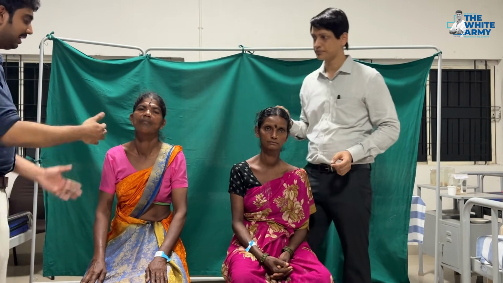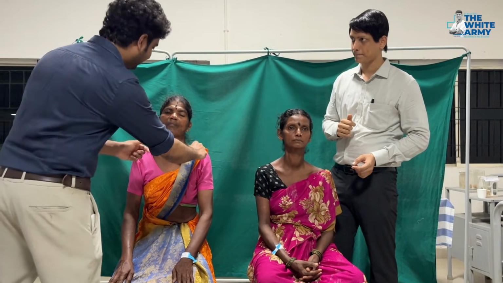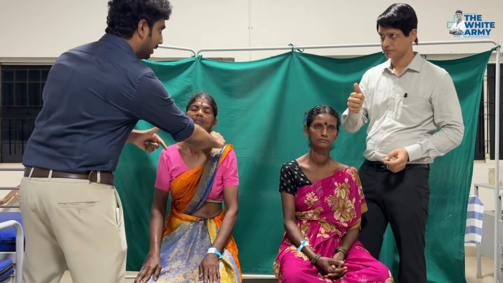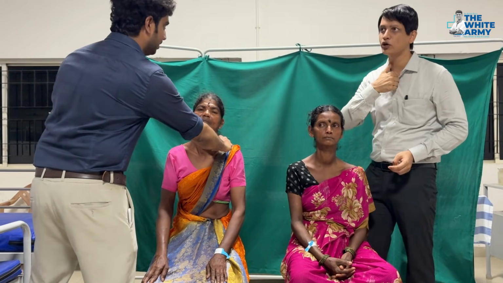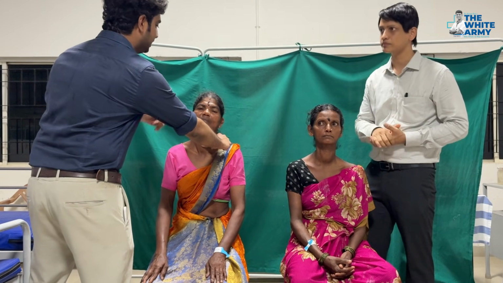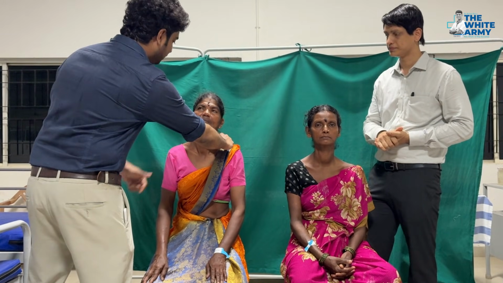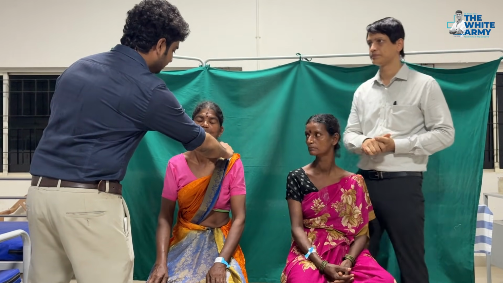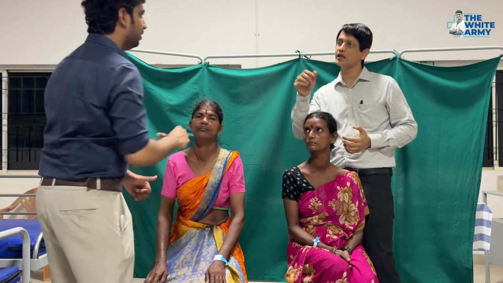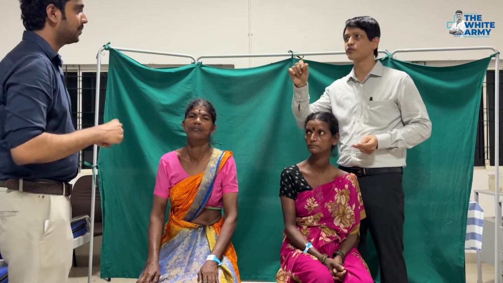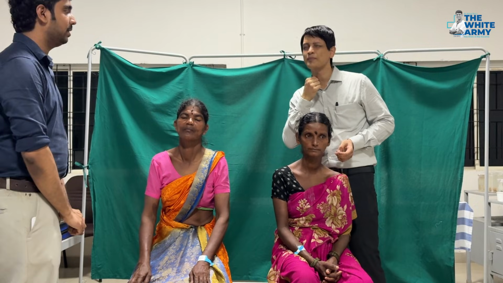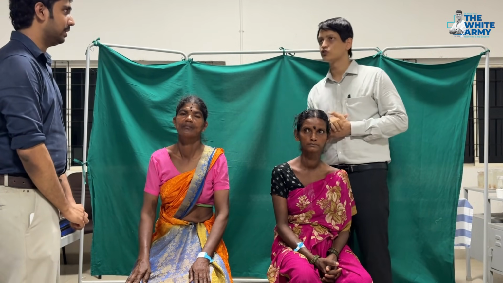And if you're suspecting small nodules, then there is something called the Crile method. And how do you do that? Here we stand in front of the patient, and we place the thumb over the thyroid gland, over the nodule, and ask the patient to swallow. So on the aspect of a swelling or nodule, we can make out the approximate size and shape. So these are the three ways.